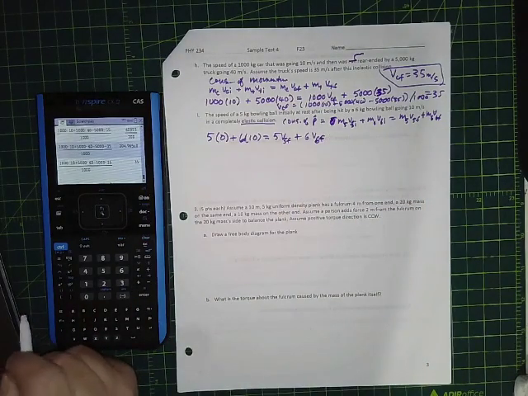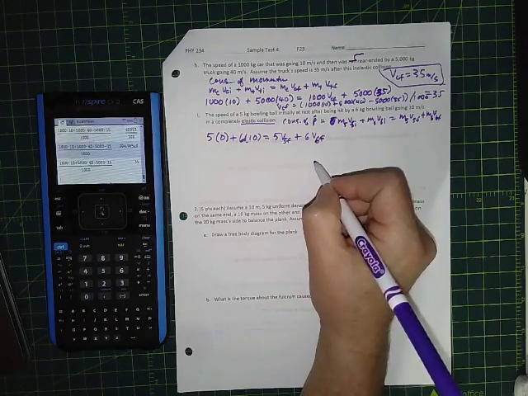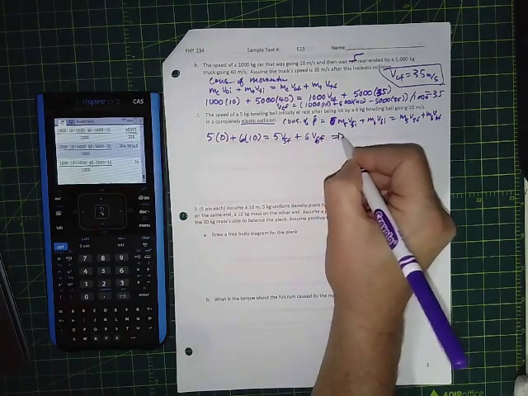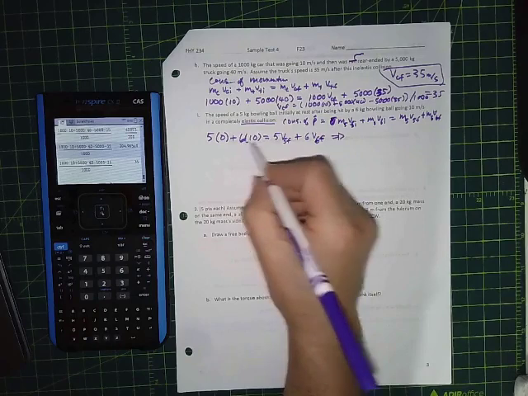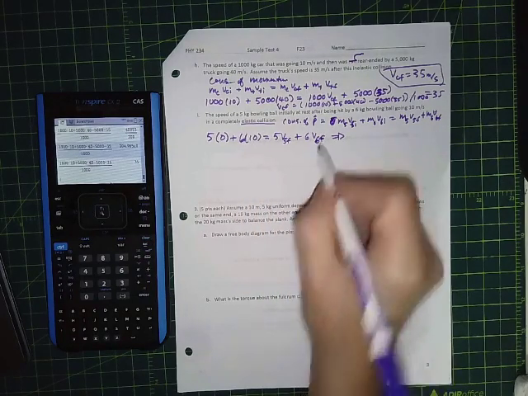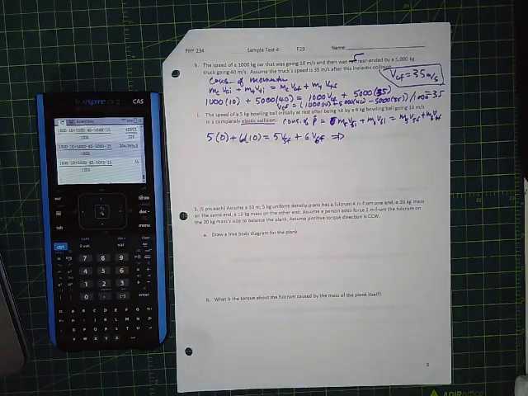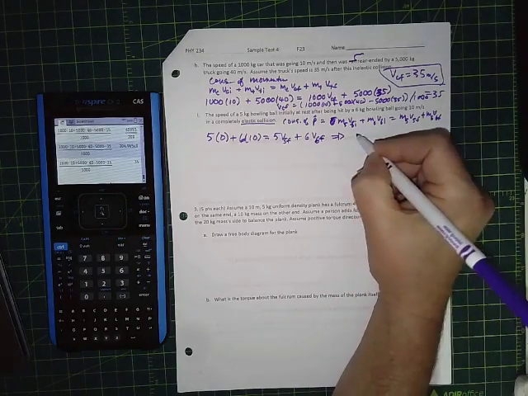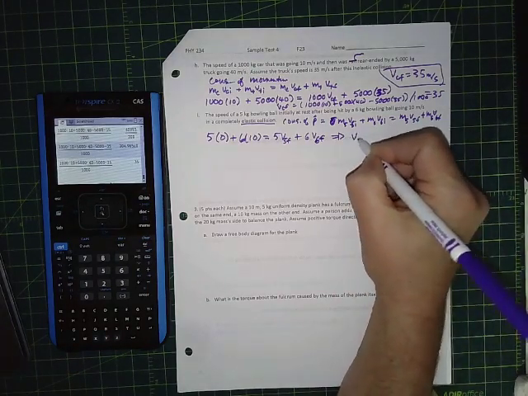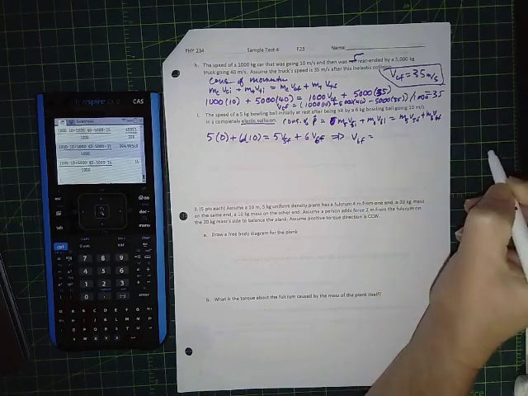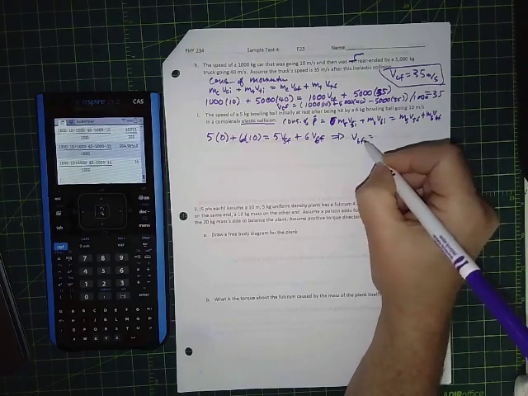Okay, so we don't know either one of those yet, but we have one equation, two unknowns. We can rearrange this. This is going to be 60. Which one do we want to solve for? Let's do it the same as I did it before. Let's solve for V6 final, the velocity of the 6 kilogram ball in the final condition.